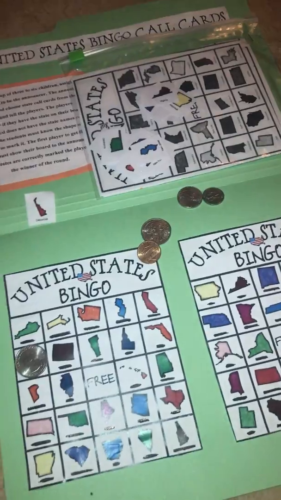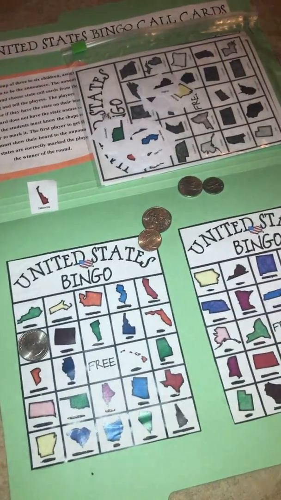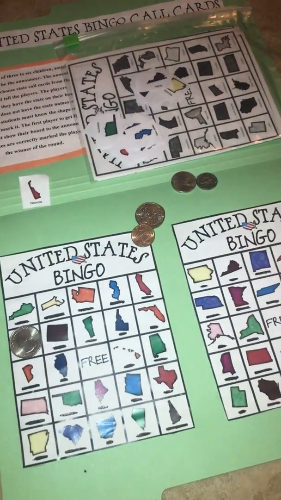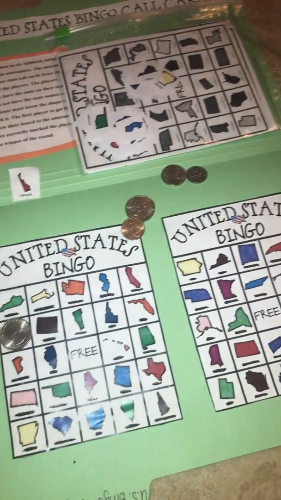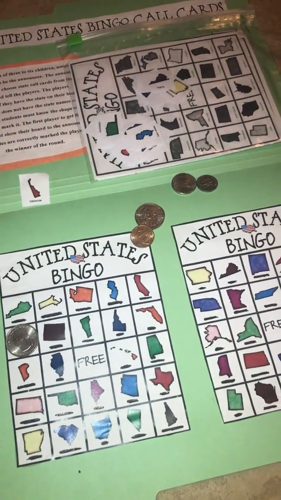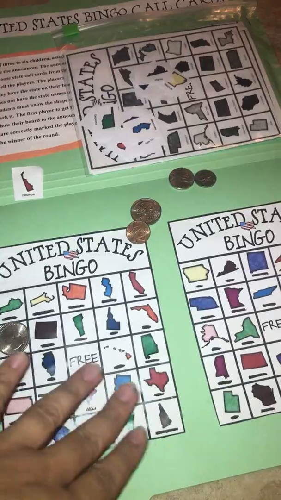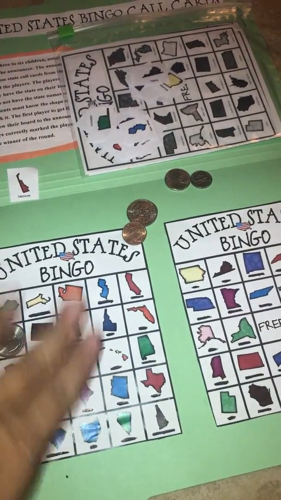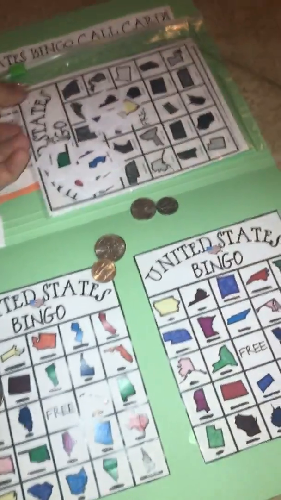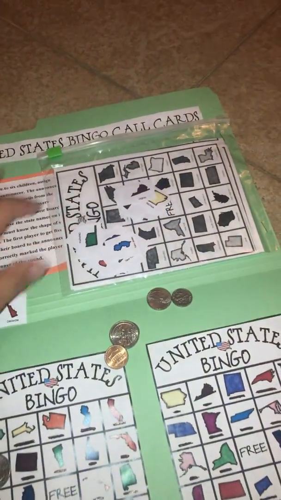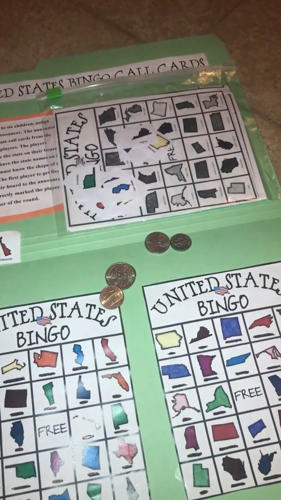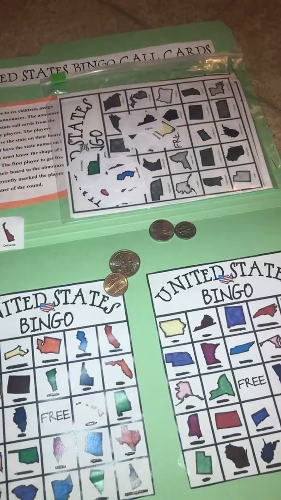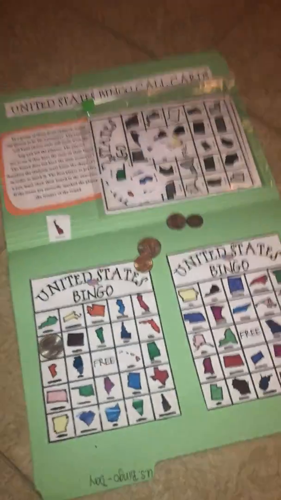Just like regular bingo, whoever gets the first 5 in a row wins. But I think this was really good for my day 1 lesson plan because it's practicing state shapes. So you know the name, and now you're practicing trying to find it and identify it within your board. And there are more boards inside, which is right over here, the bigger side. There's up to 6. So it could be a group game, it'd be pretty fun. And that is my day 1.